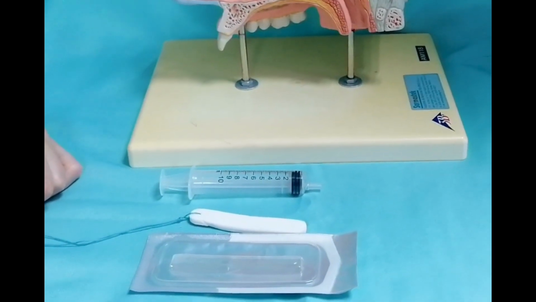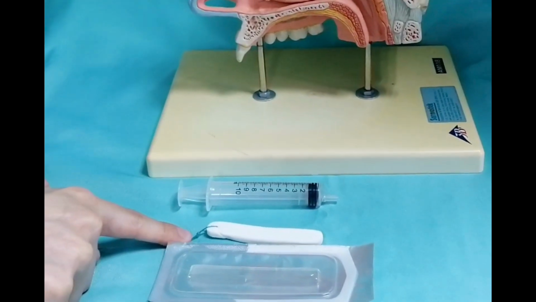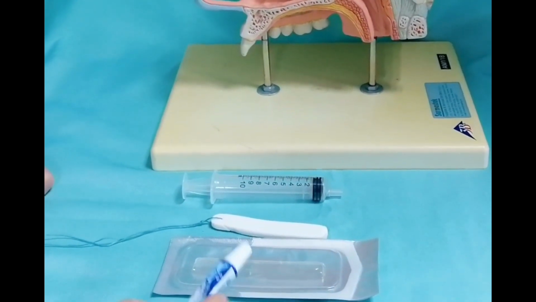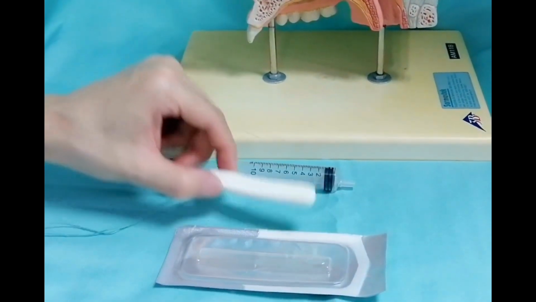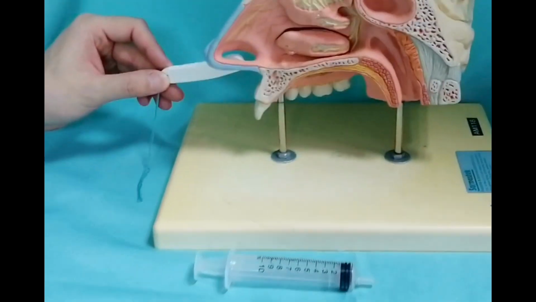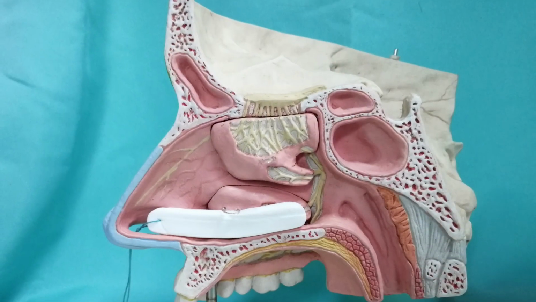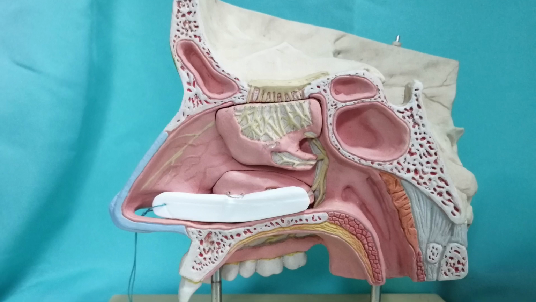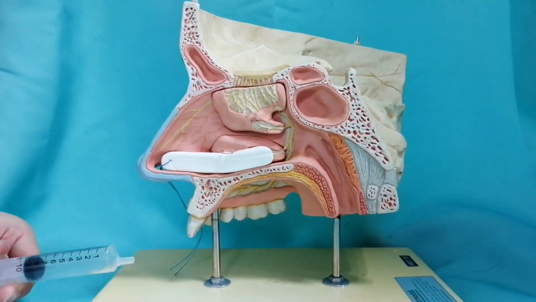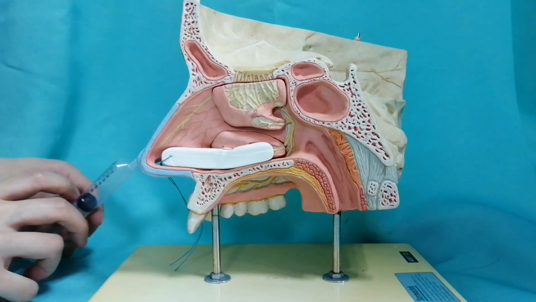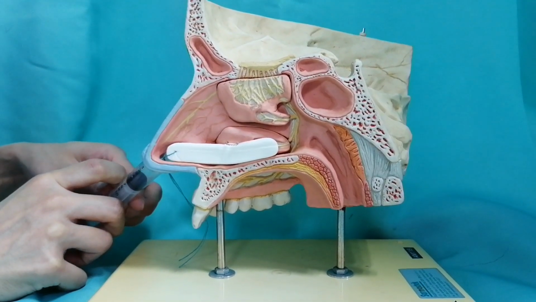The other option of doing anterior nasal packing is using Merocil. This is the Merocil. First, we apply CMC ointment on the Merocil. Subsequently, we insert the Merocil into the nasal cavity parallel to the floor of the nose. After you have inserted the Merocil, flush with normal saline for it to expand and provide compression over the nasal wall.